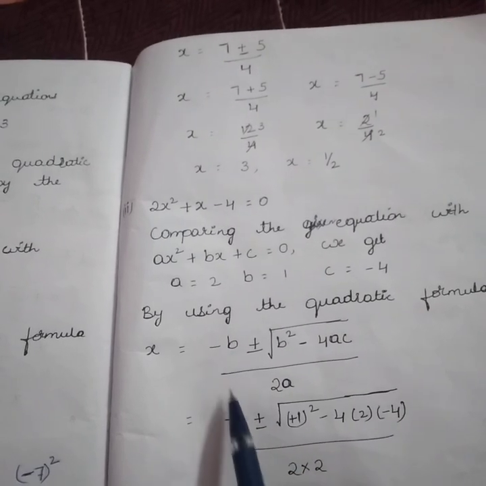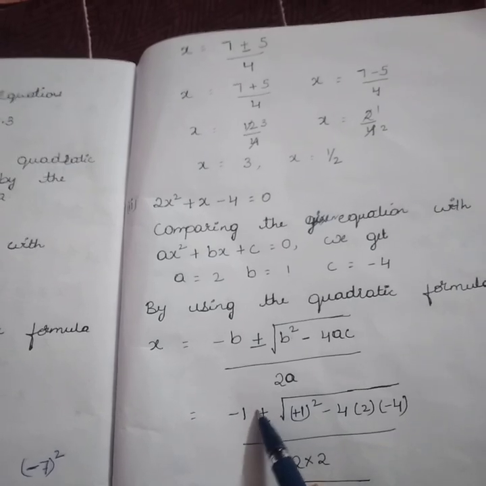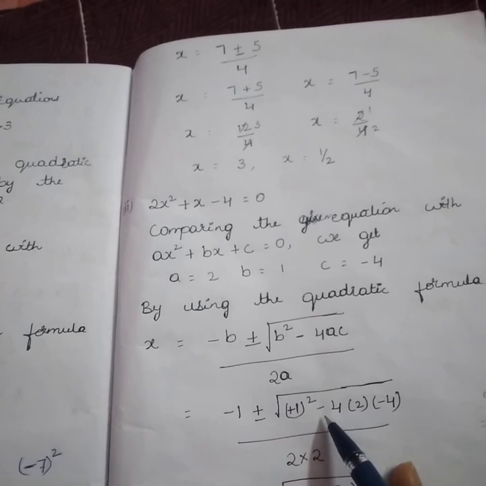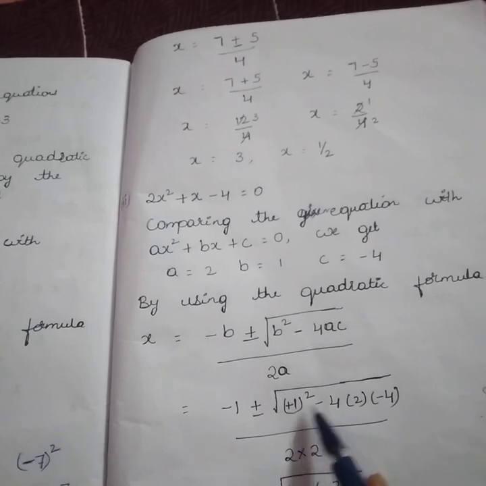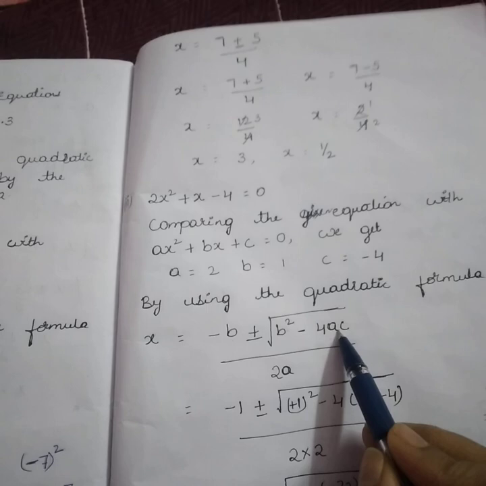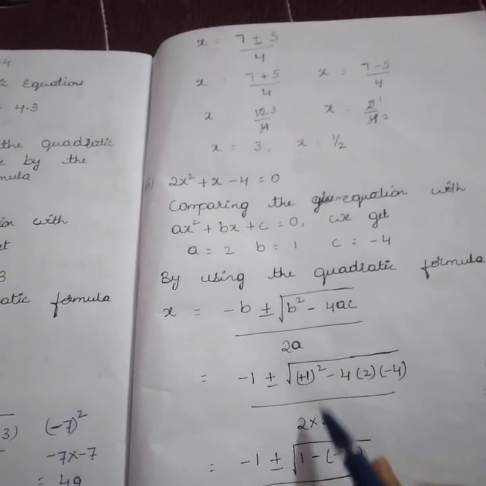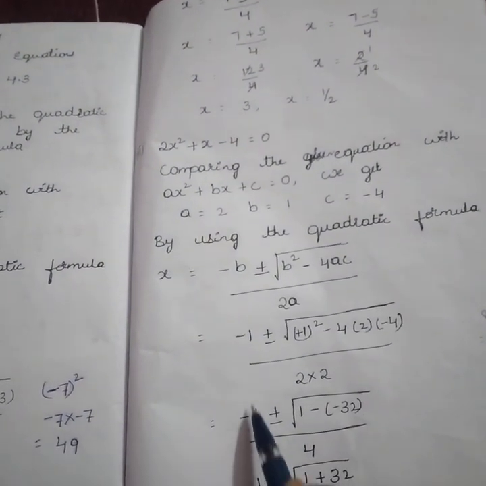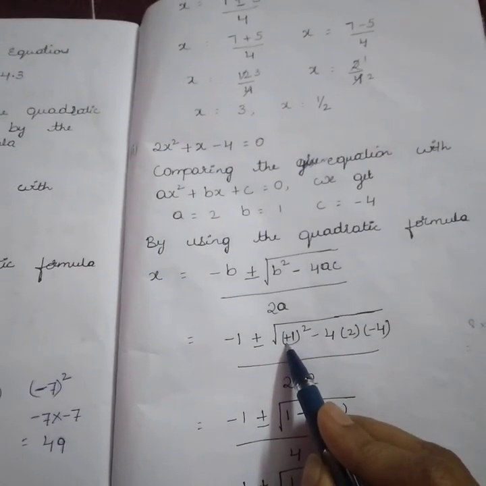Minus b is minus 1, plus or minus under root b square, which is 1 whole square, minus 4, a is 2, c is minus 4, upon 2a, which is 2 into 2. So x is equals to minus 1 plus or minus under root 1 whole square is 1.